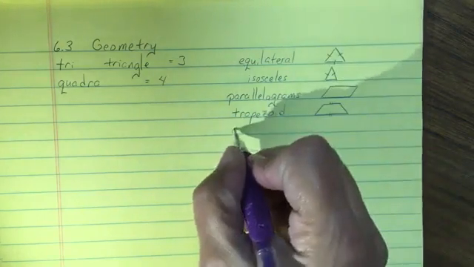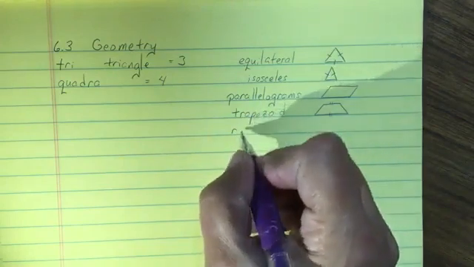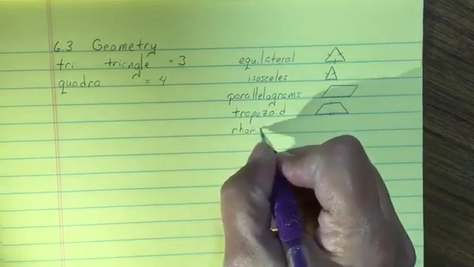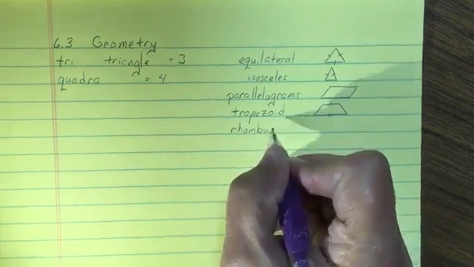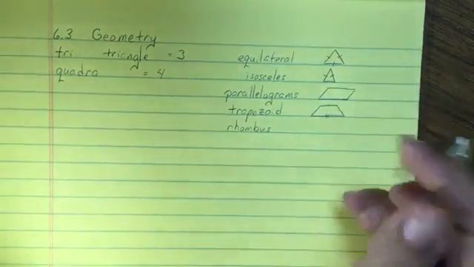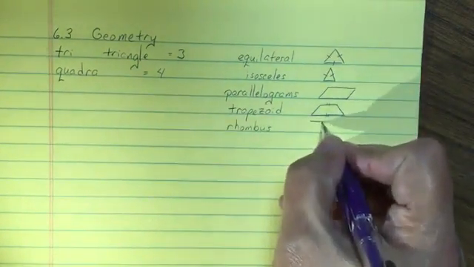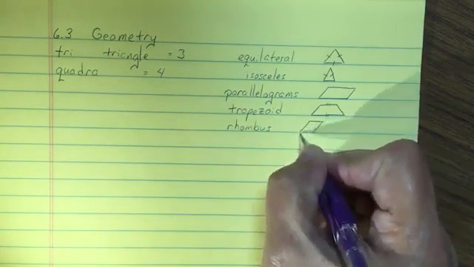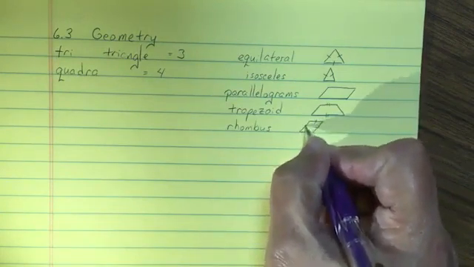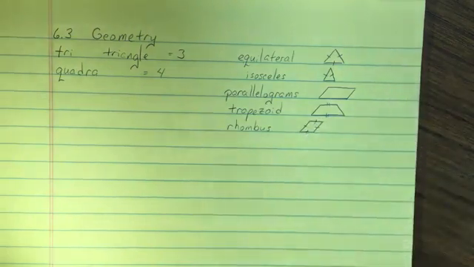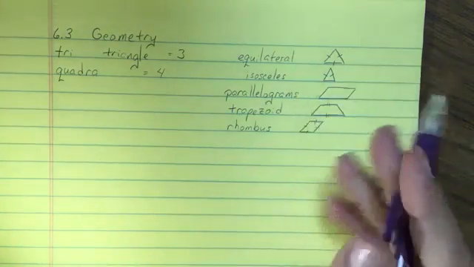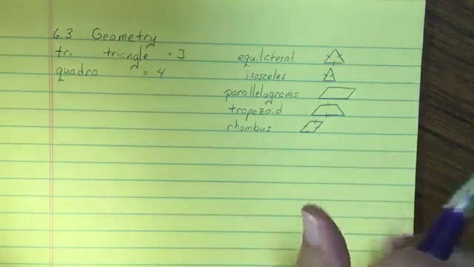We also have something called a rhombus. Basically think of a rhombus as a square that got squished a little bit. All 4 sides are the same. So it looks like a parallelogram, but the difference between a true parallelogram and a rhombus is that a rhombus is all 4 sides are equal, but it's squished. It's like a square that got squished, where a parallelogram is like a rectangle that got squished.